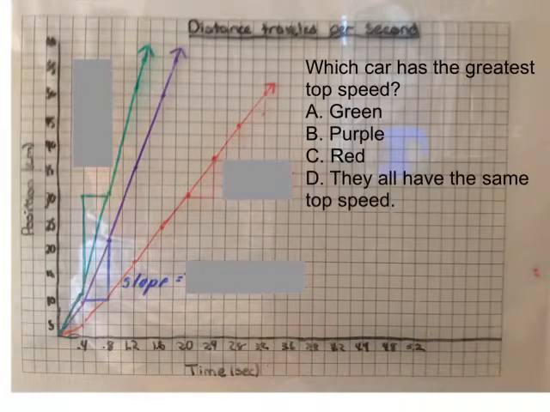Okay, so before we conclude this lesson, I have 2 questions for you, and I hope that's clear enough for you to see. This is data taken from a group in period 4, and from the buggy lab. So my question for you is, which car has the greatest top speed? The green, the purple, the red, or do they all have the same top speed? And the way you're going to answer this is by clicking on the link to take you to the Google Doc.